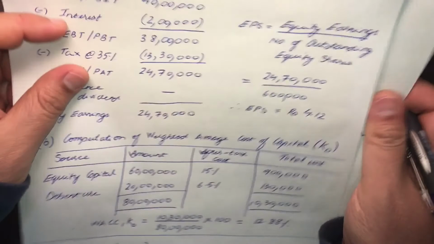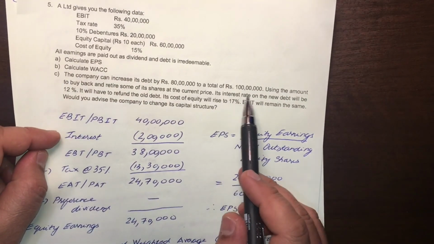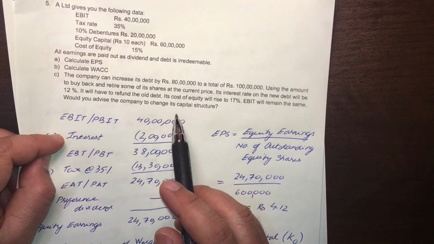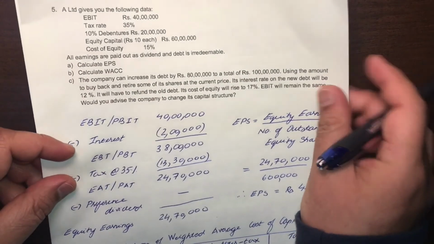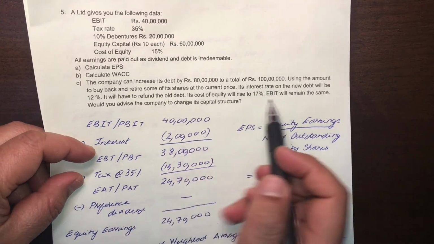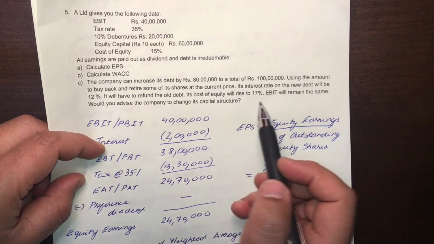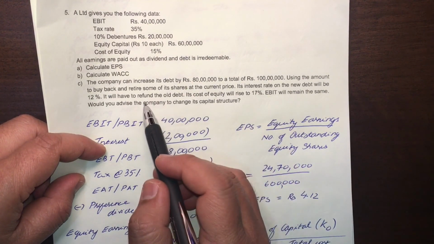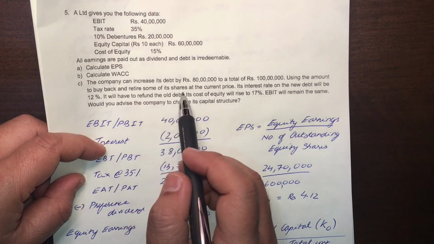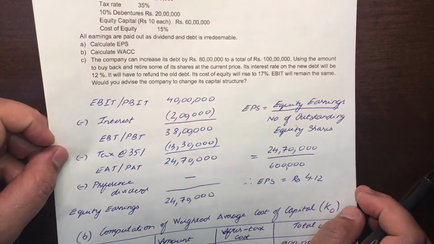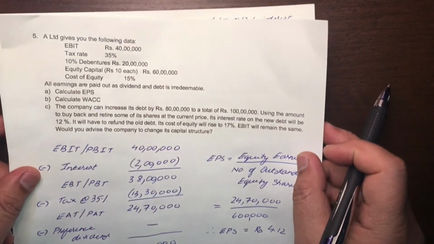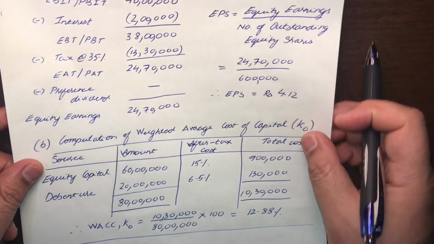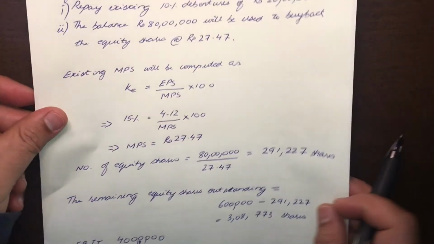In other words, the company should take a loan of 1 crore, redeem the old debt, and use that money to also retire some of the shares. All right. So with that, we are done. I know it is a long problem, it is tedious, but please go through it. It is very, very important. All right. Thank you.